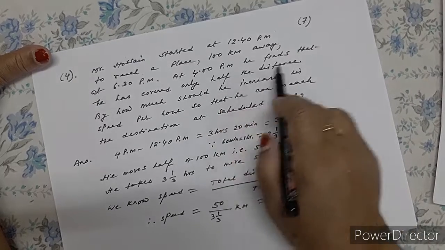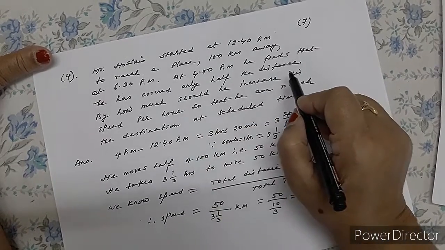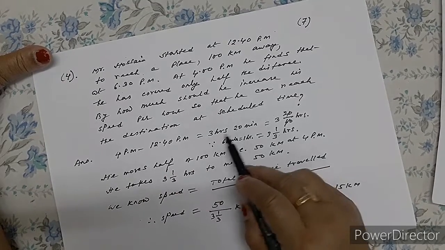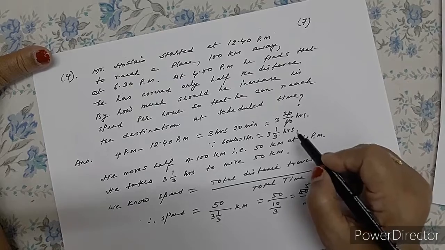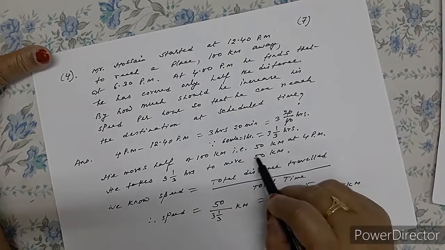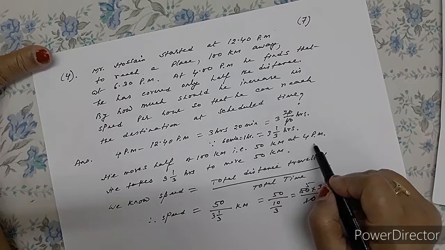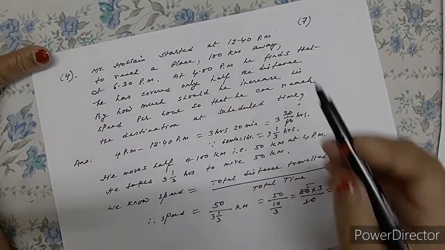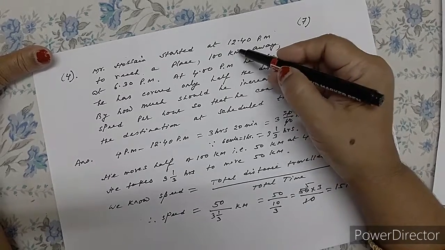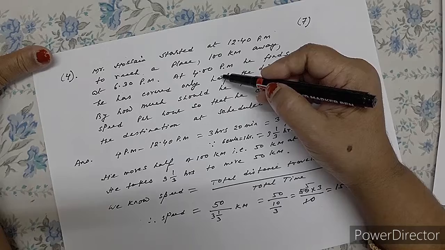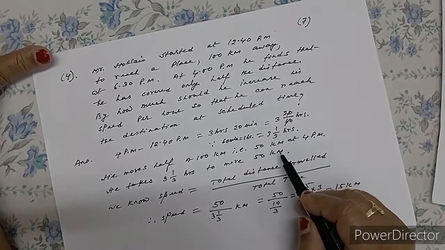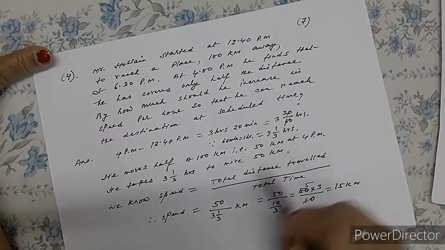But at 4 p.m. he finds that he has covered only half the distance. So from 12:40 p.m. to 4 p.m., how many hours? 3 hours 20 minutes, that is 3 1/3 hours. He moves half of 100 kilometers, that is 50 kilometers, by 4 p.m. He has covered only 50%, half, so 50 kilometers at 4 p.m.